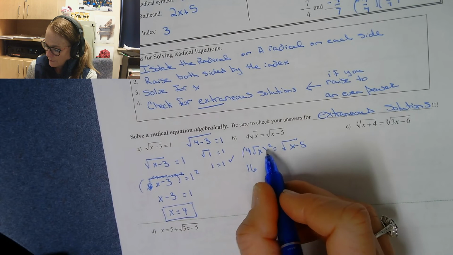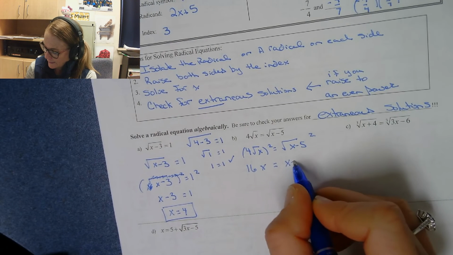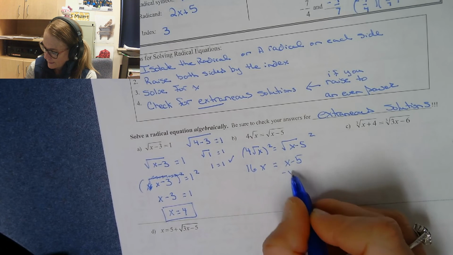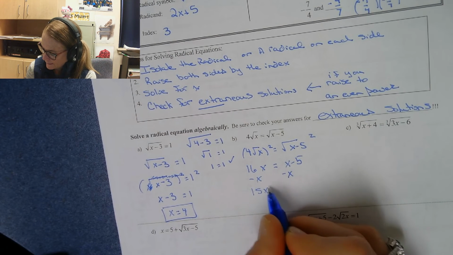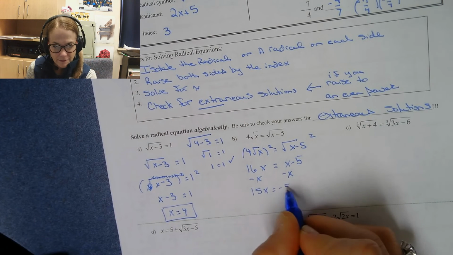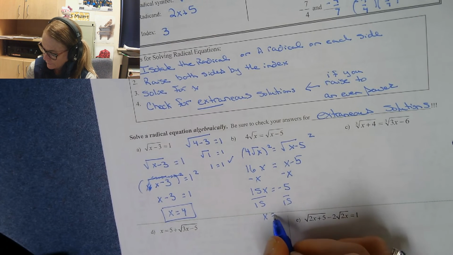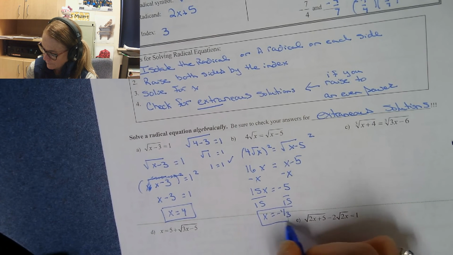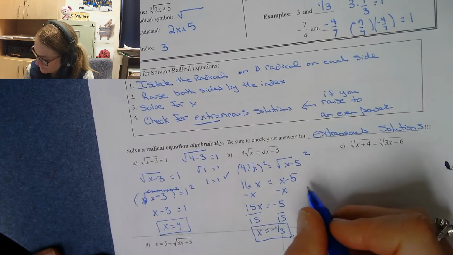Square root of x squared is just x. And we square this side, and you just get x minus 5. So minus x, that's 15x equals this negative 5. Divide by 15, divide by 15, x is equal to negative 1 over 3. Okay, check your solution. It's not an option.